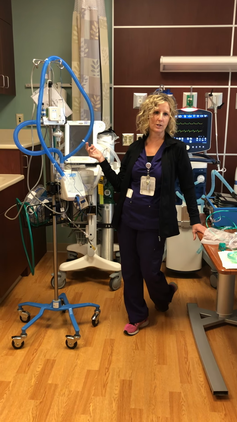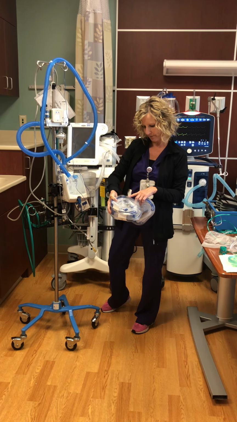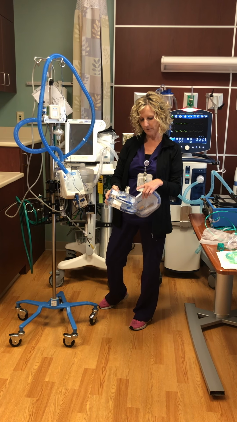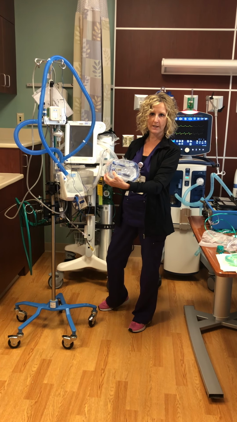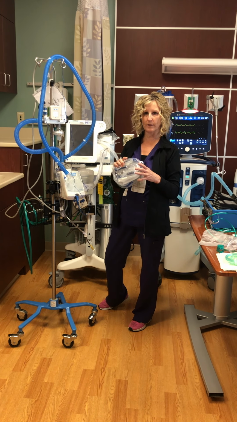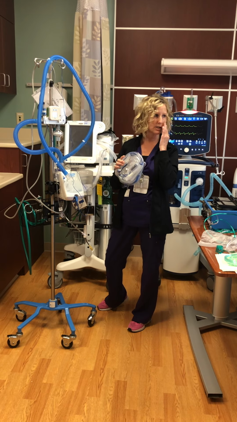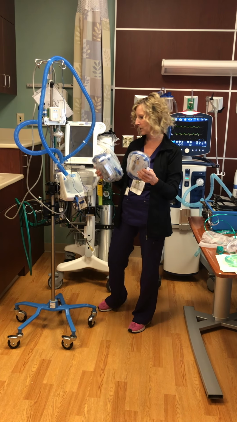The cannula goes on the end here. We have a few different sizes, small, medium, large. They're very flexible and soft. They've got a little clip in this system that goes around the patient's neck, and then we clip it so that it can stay in place. It's soft, flexible, the patients like it.